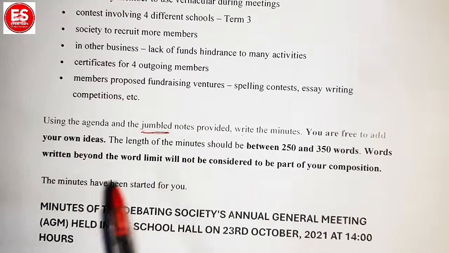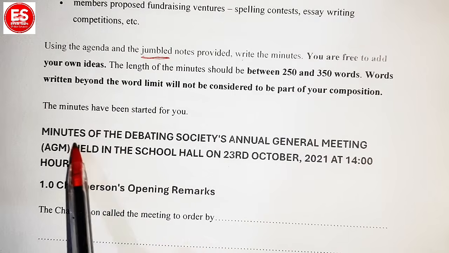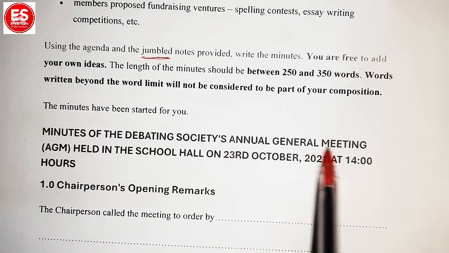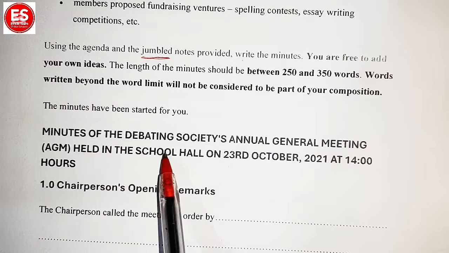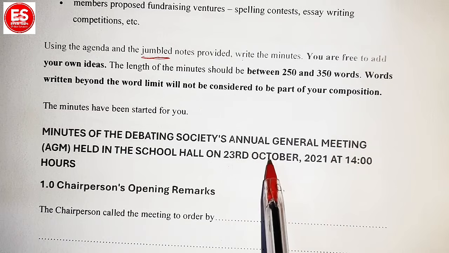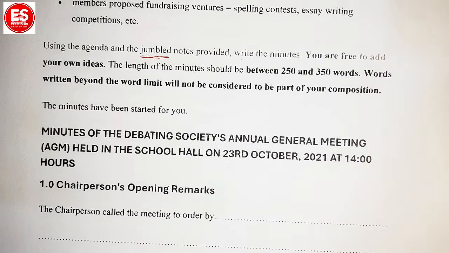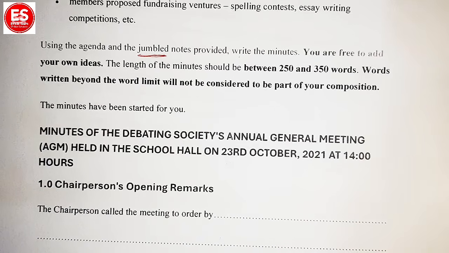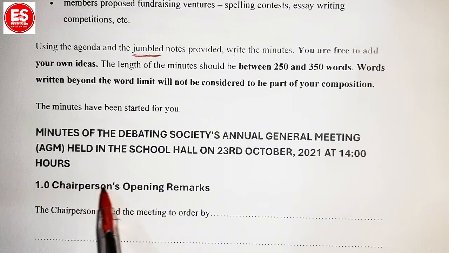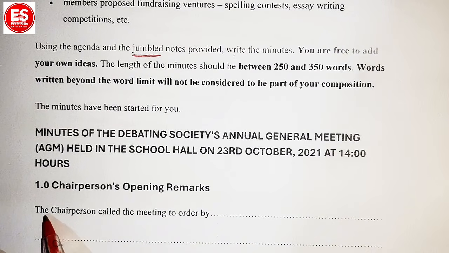Then they are saying minutes have been started for you. So these are the minutes that have been started for us. The title: Minutes of the debating society's annual general meeting held in the school on 23rd October 2021 at 14 hours. That is how the title should be, and it has already been written there. Then the first agenda item, chairperson's opening remarks. Now they've started for us. We just need to continue.